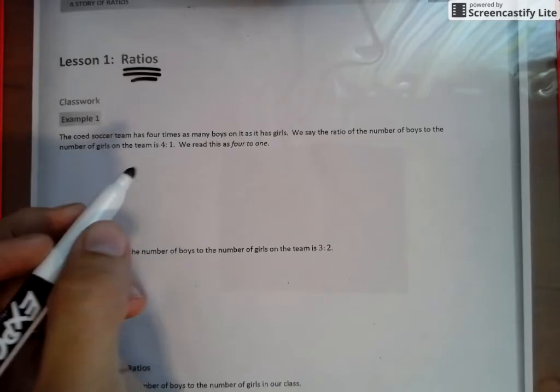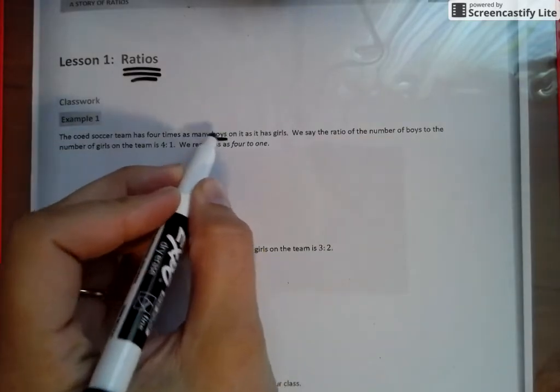So if we look at example number 1 and get right into these notes, we are going to be comparing the ratio of boys to girls. Okay, now order matters here. So whatever is written first is going to be that number that is represented on the left, and the second thing would be the one on the right. So let's dive right into this problem. It says the co-ed soccer team has 4 times as many boys as girls.